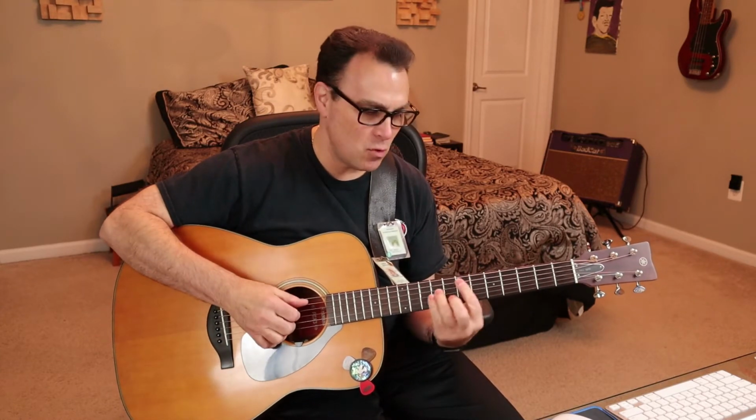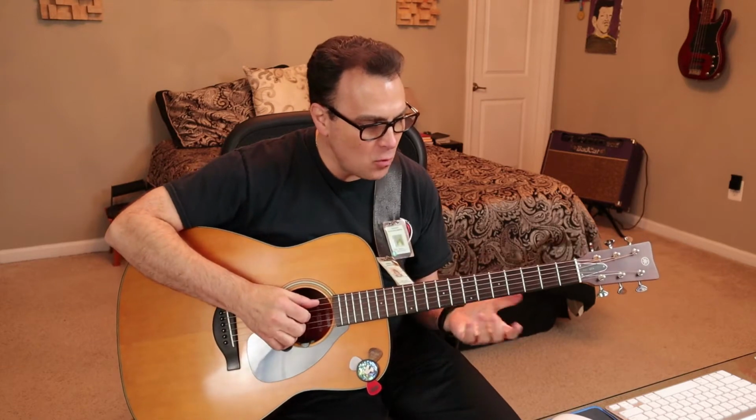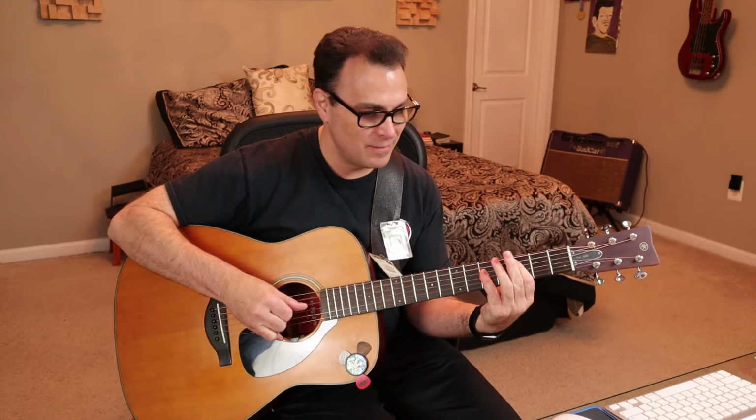So it's not letting notes ring out. It's more of a staccato type playing for these guitar parts. I guess the idea here is to try to make it a little bit more rhythmic and jump out at you. So all we're doing here, this whole chord progression is an E minor to a D to a B minor to a C.